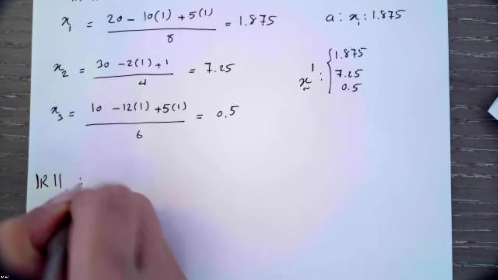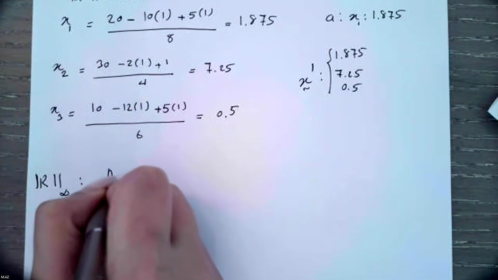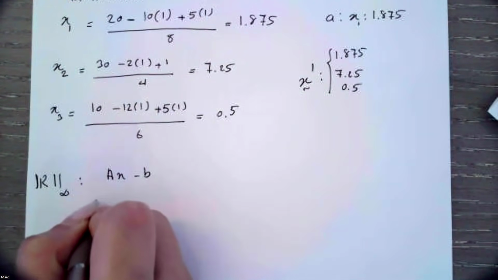For finding the residuals, the initial residuals, we have to find Ax minus b.